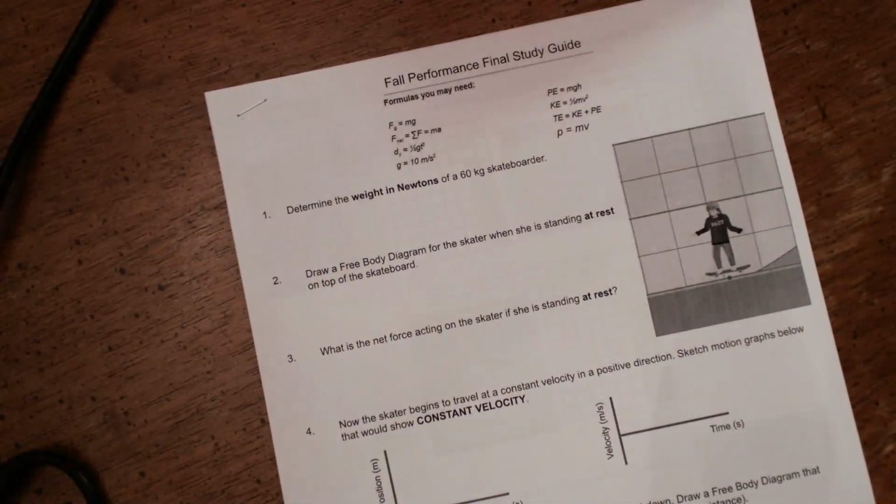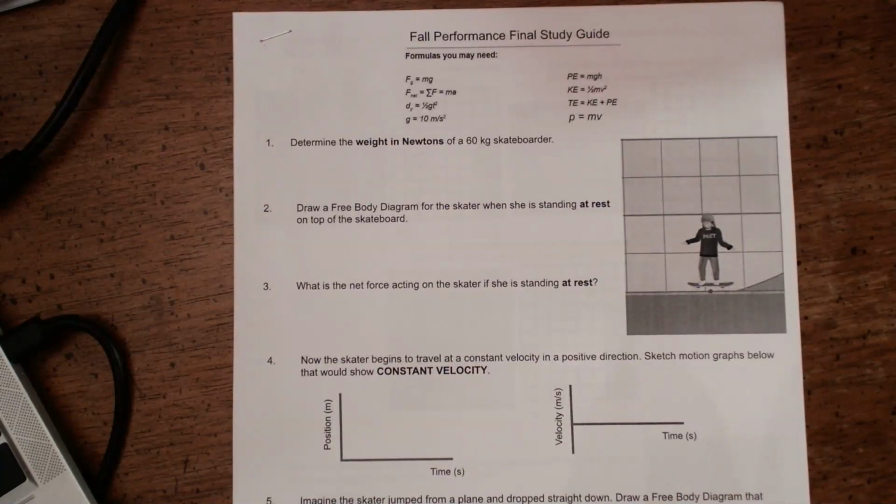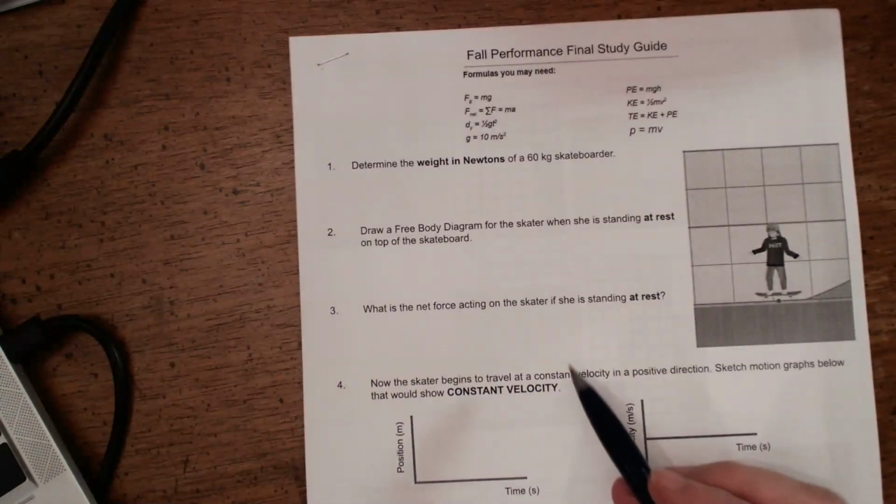Okay, I'm going to go through our Performance Final study guide. Probably be 2 videos, but this Performance Final goes back through everything we've done this semester, the highlights. So things like motion, forces, energy, little bit of momentum. You're going to see a lot of stuff that we've seen before. Some of it's been a while, so this will be a good refresher.